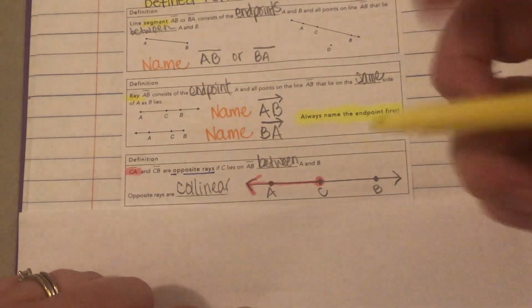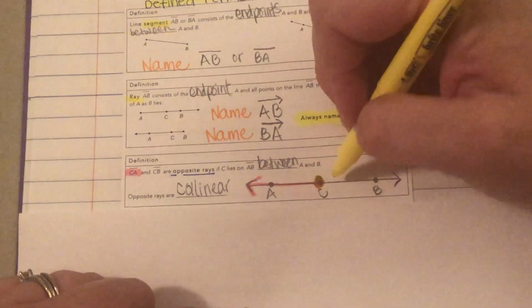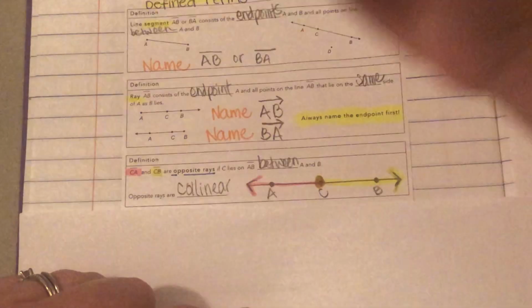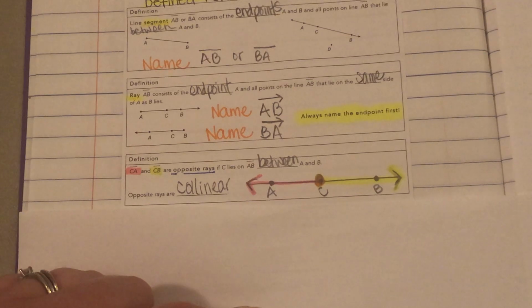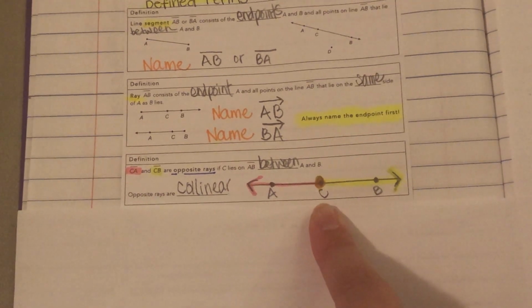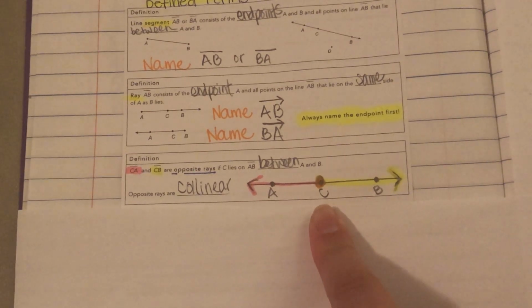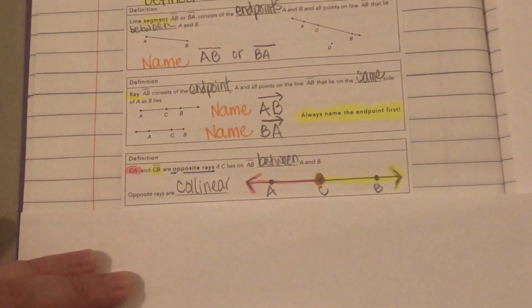I think it's okay. And then I also have the one that starts here at C and heads this way towards B. This is my ray CB. Together, they form the line, okay? Because they share that C, notice how the color at C kind of changed because it has both of those highlighters in it. This is what opposite rays look like.